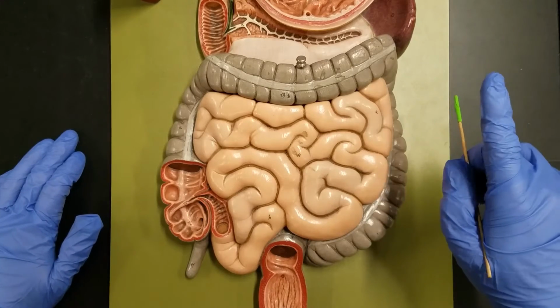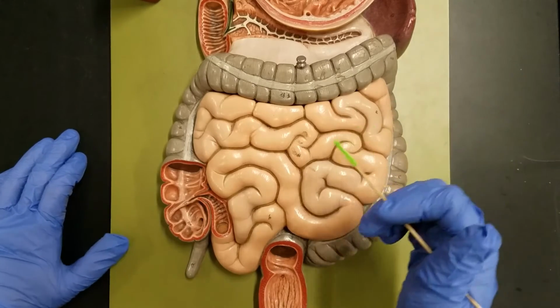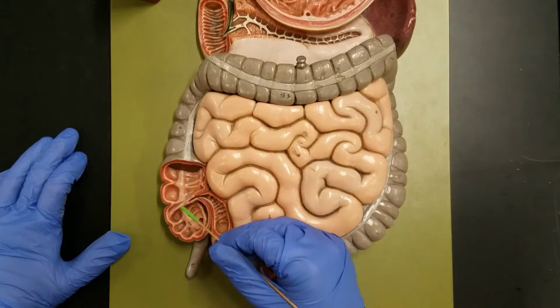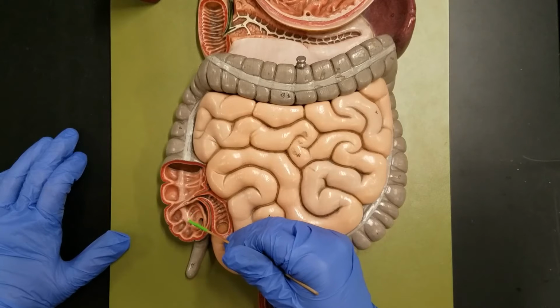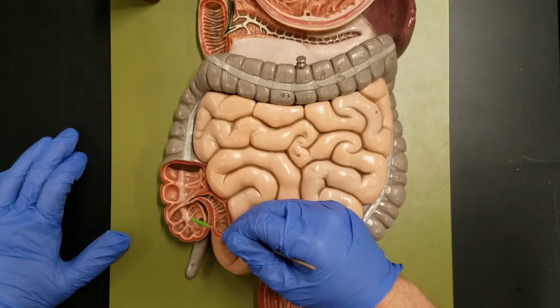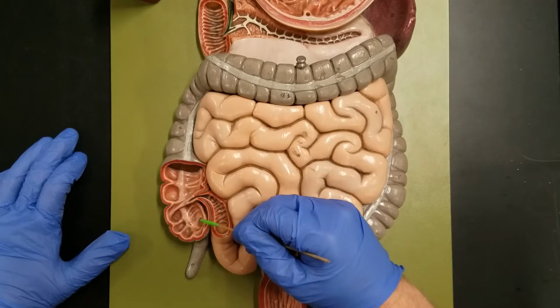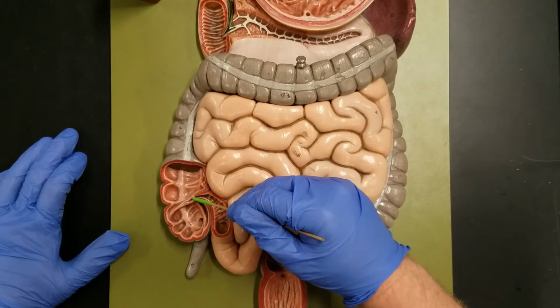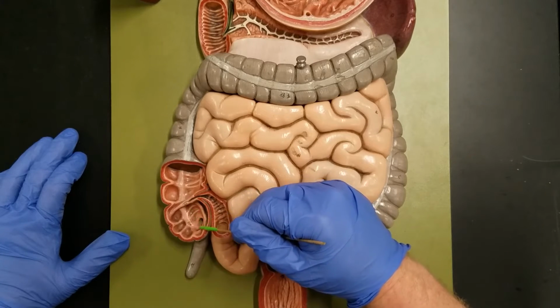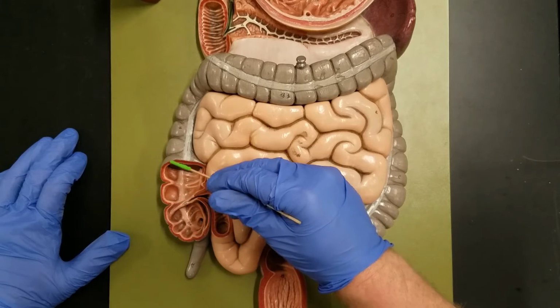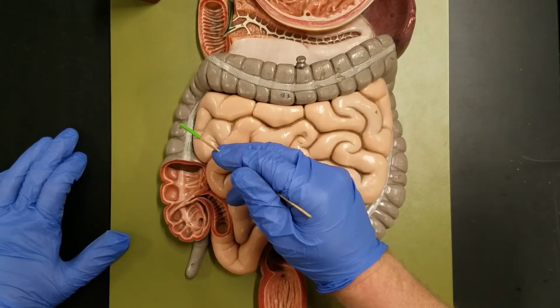The first region of our large intestine we're going to be discussing is this sac-like pouch here called the cecum. The word cecum actually means blind pouch because this region of the large intestine doesn't actually go anywhere. Notice how it's sitting below our ileocecal valve. So any food that winds up here gets pushed up into the other regions.